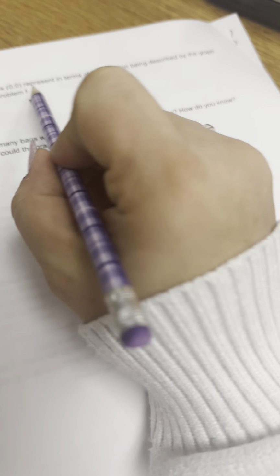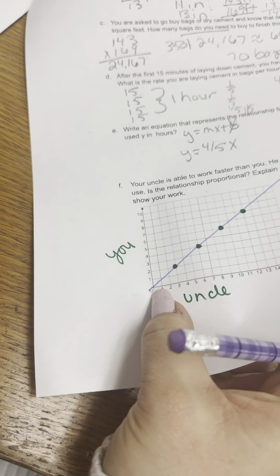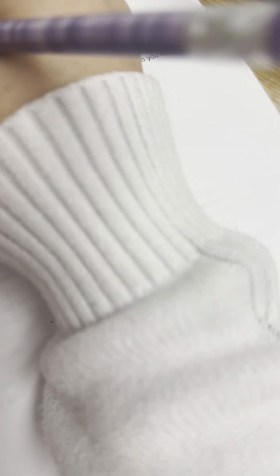2 more questions. Okay. So, question G says, what does 0, 0 represent in terms of the situation being described by the graph? So if we look back here, where it has 0, 0, that essentially means that no bags have been used. So if my uncle uses 0 bags, I also use 0 bags.